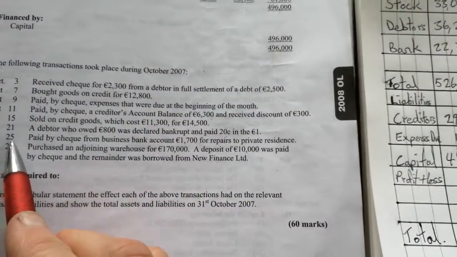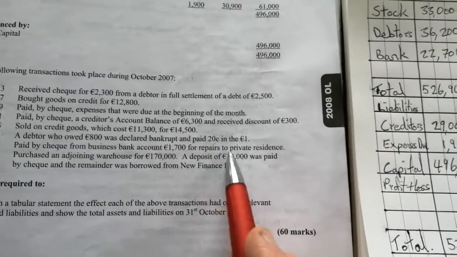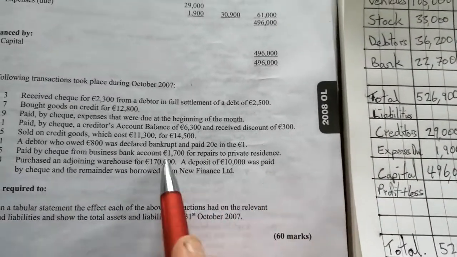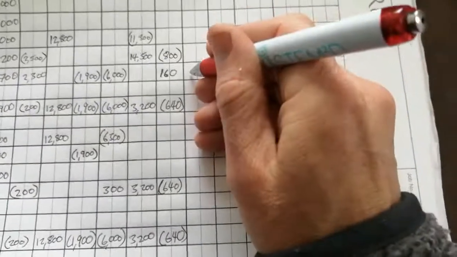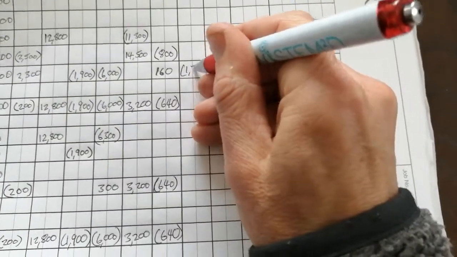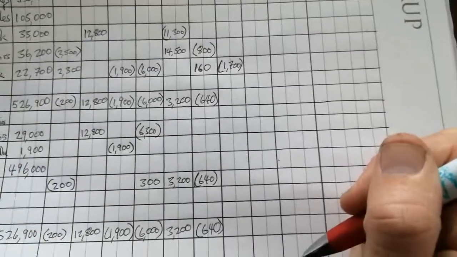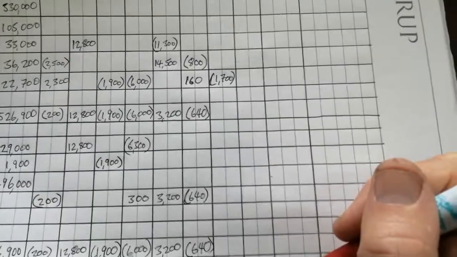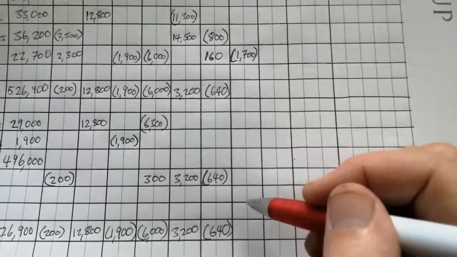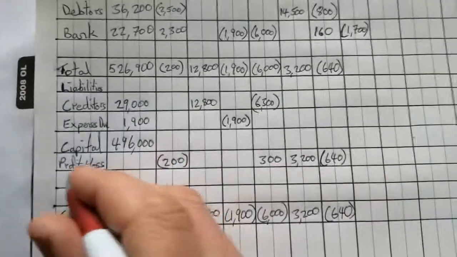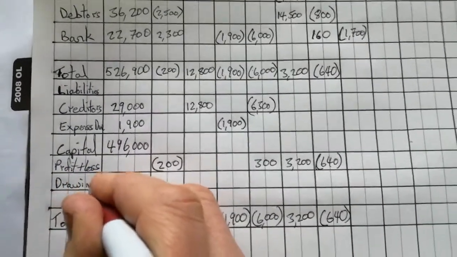Next one then is the 25th, paid by check from business bank account 1,700 for repairs to private residence. Okay, so we paid from our business bank account 1,700. So our business bank account is going down by 1,700. Okay, but it was a private debt. We paid for repairs to our private home. It wasn't anything to do with the business. So this is what we call drawings, isn't it? And there wasn't any drawings there in the first place. So we have to add the drawings in.